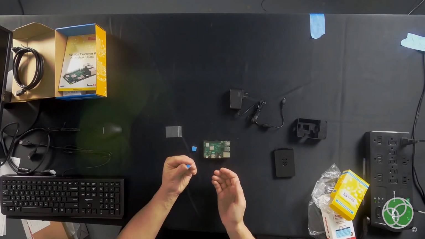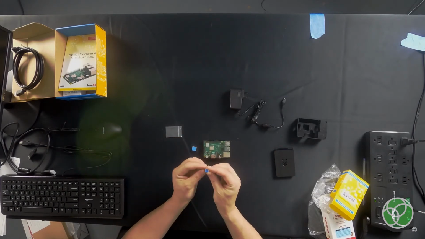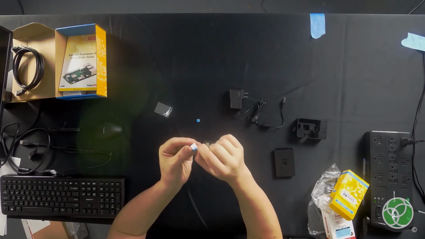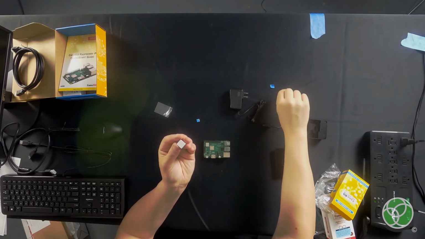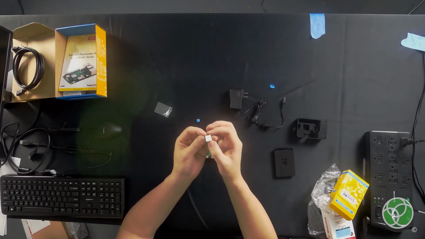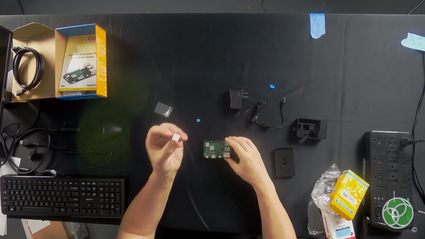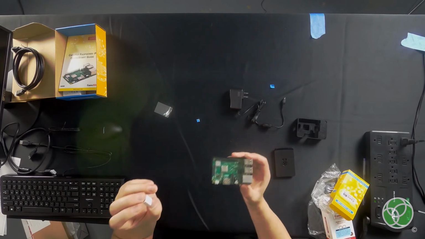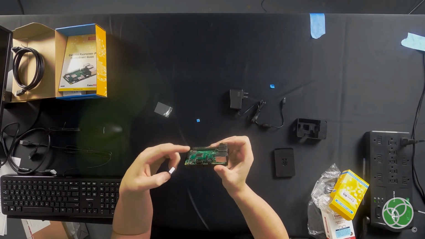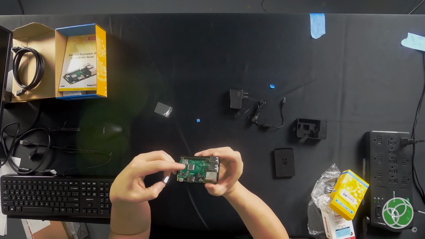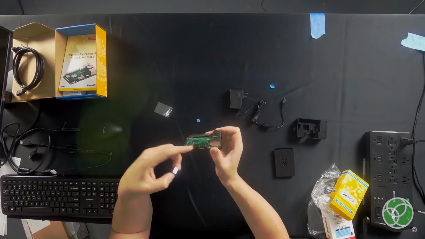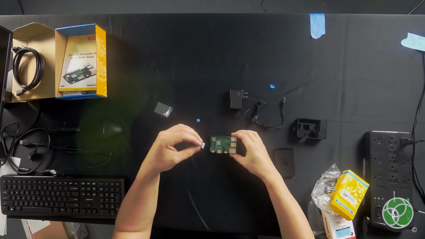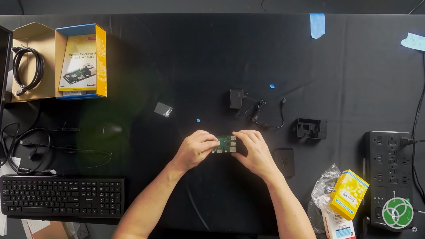On the back of each heatsink is an adhesive backing. You can just peel it back and the plastic, the blue plastic, will come off, leaving a sticky pad underneath. The larger square corresponds with the large square that's about the same size right below the video HDMI port, and you'll just stick that on as squarely and straight as you can.